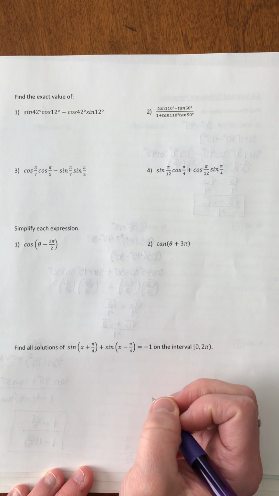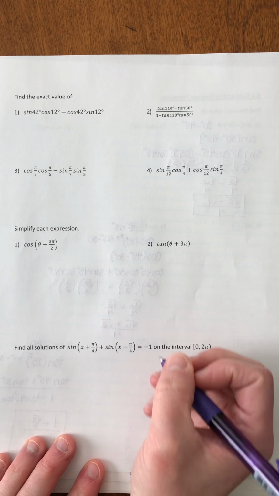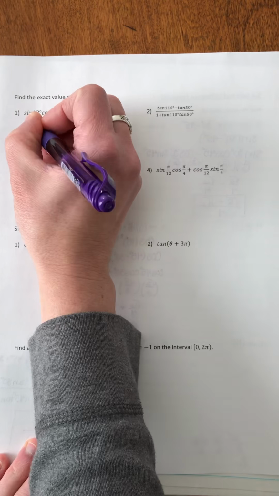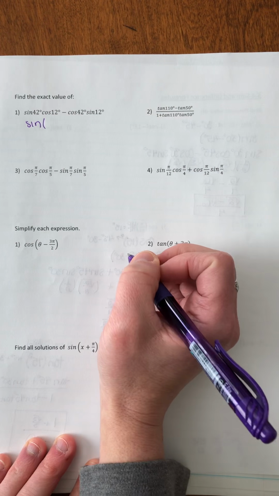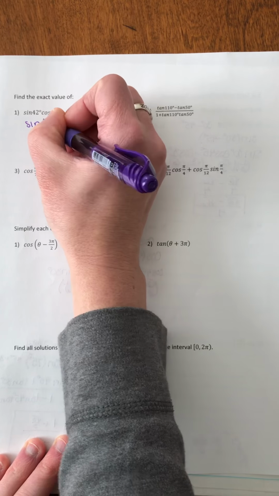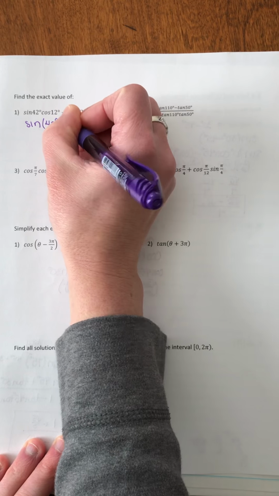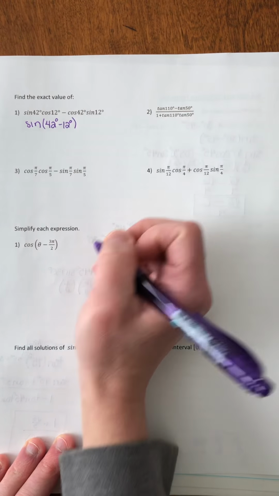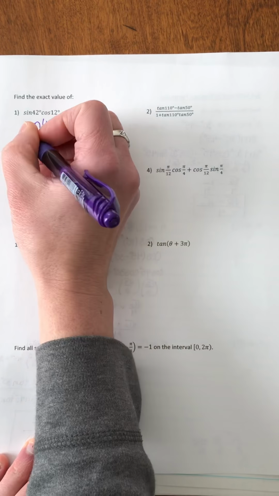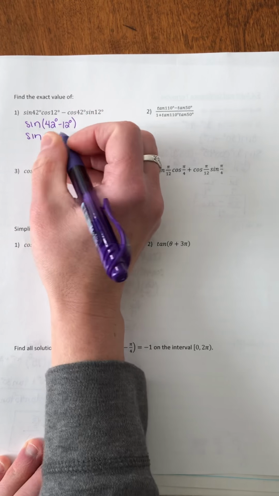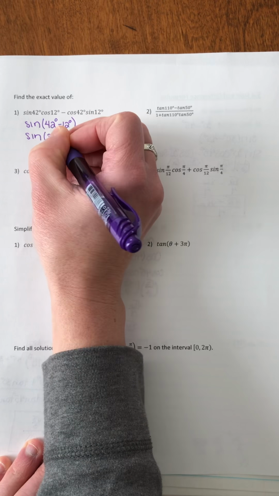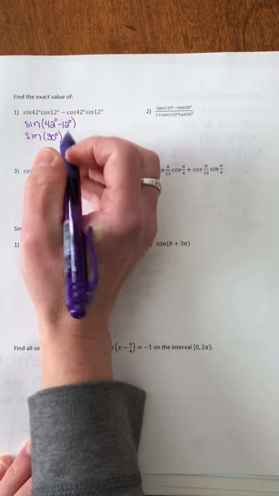So I look for the one that has sine, cosine minus cosine, sine. And that's the second one down, and it's sine of the first thing minus the second thing. So 42 degrees minus 12 degrees. Okay, so now I can simplify that. That's actually asking me for sine of 30 degrees. And oh, now I see why it's asking me to find the exact value. I know what sine of 30 degrees is, and that's 1/2.